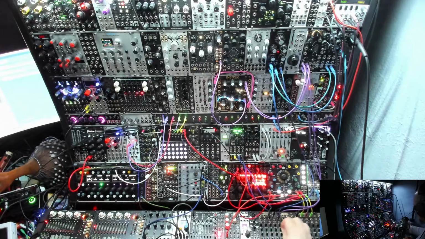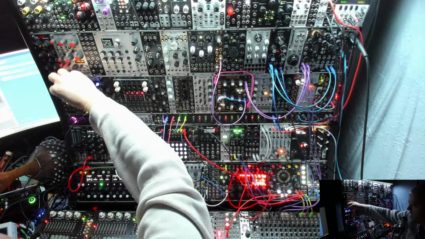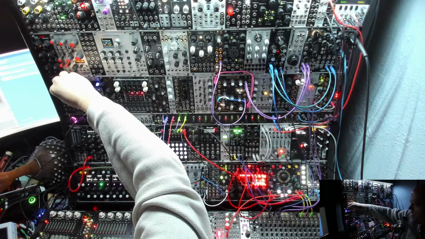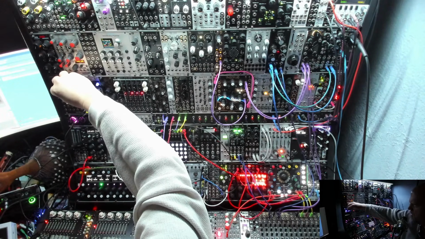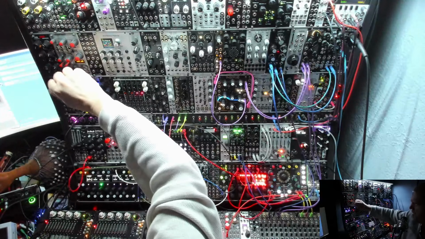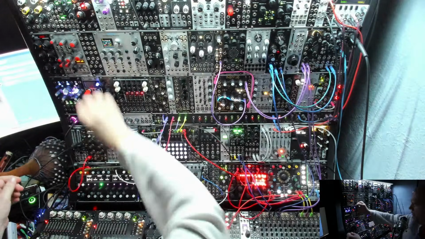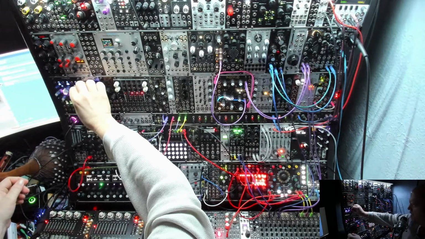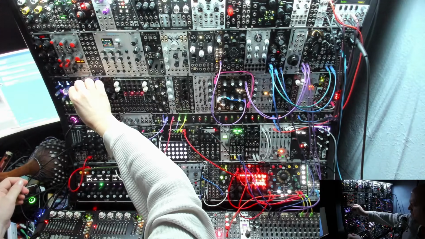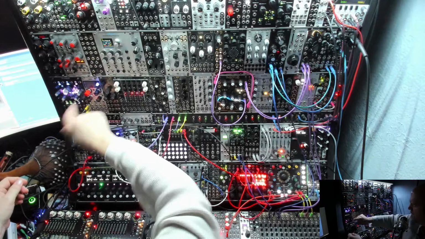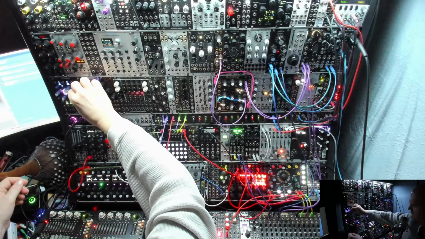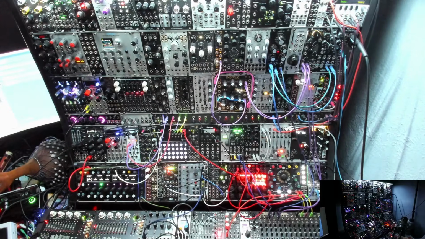It's supposed to make a nice happy light up thing when it hits the octave with these two stars underneath. There's an octave. Okay, so this is kind of our chaos.